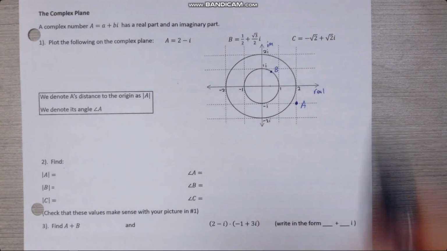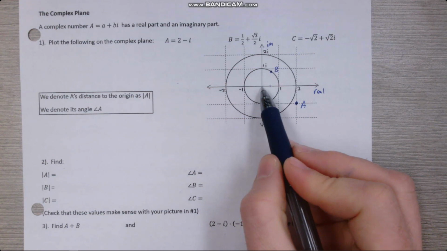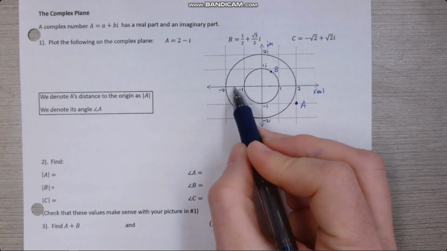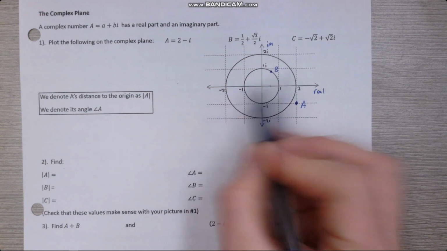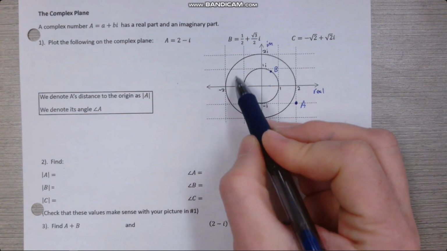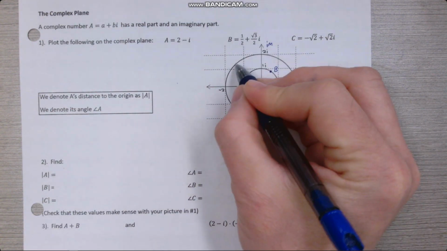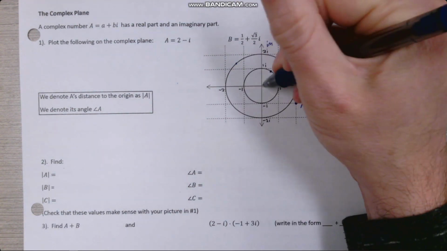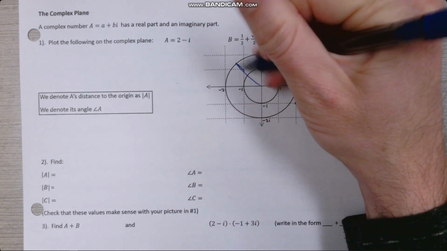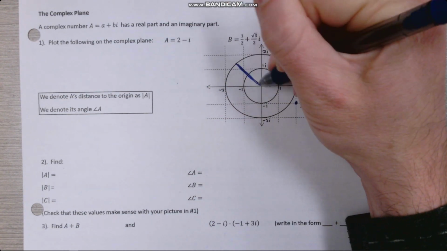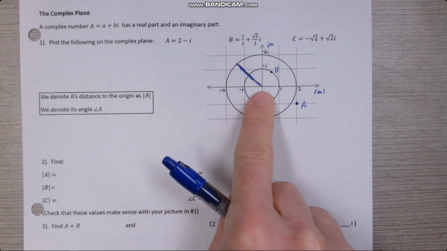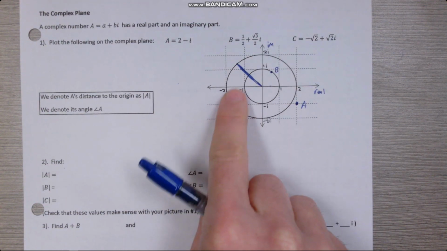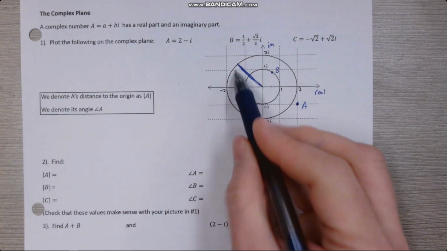Point C is negative root 2, which is about here-ish, and then root 2 i would go up the imaginary axis by that same distance. So the drawing here is not super good, but it should be at a 45-degree angle in that direction, because the real component and the imaginary component are the same magnitude.